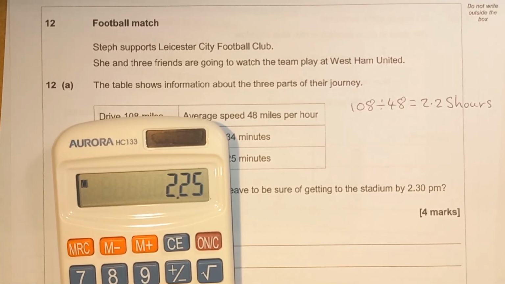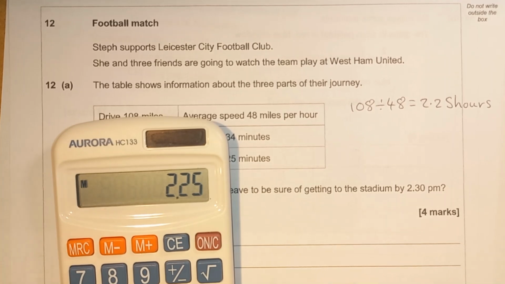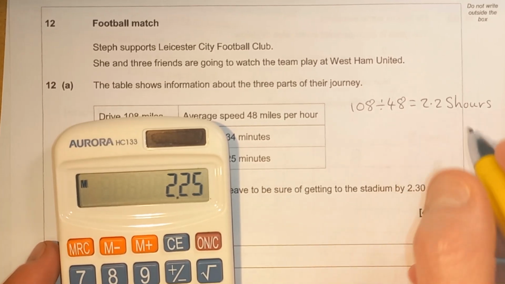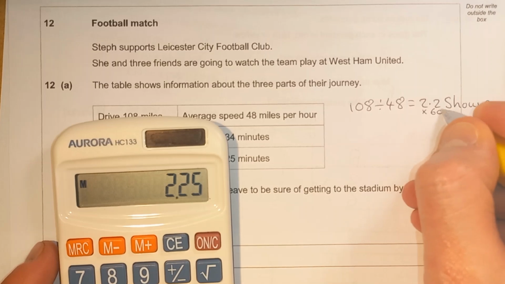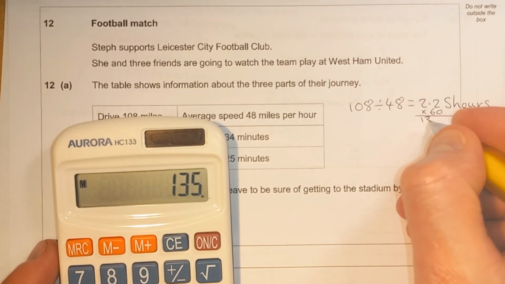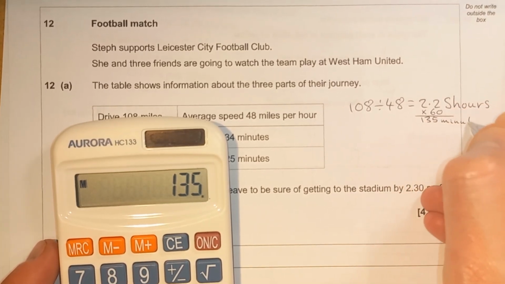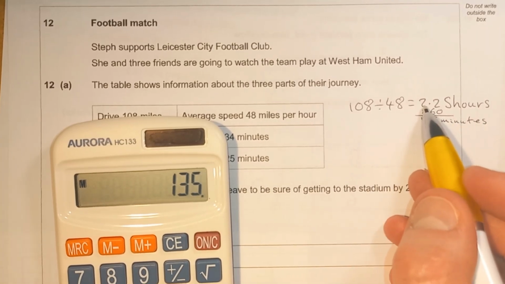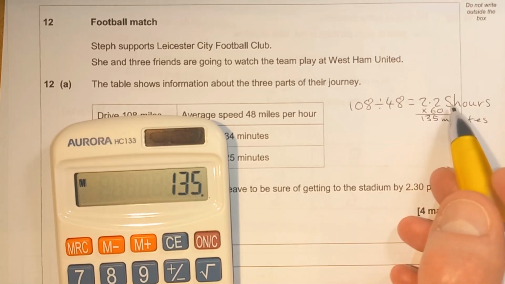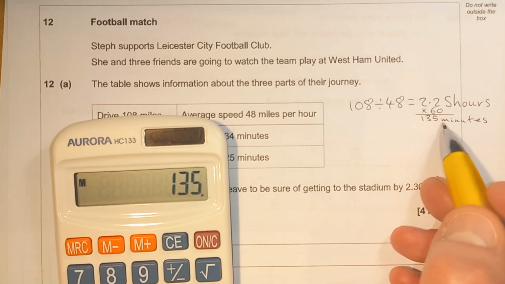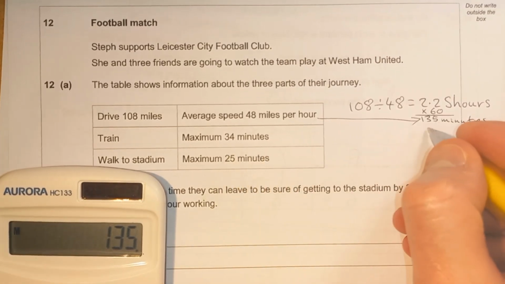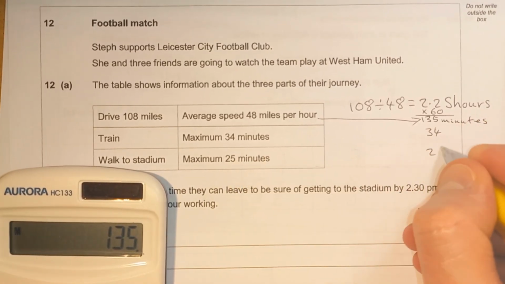Okay, that's not 2 hours and 25 minutes. It's 2.25 hours. Okay, so what we can do with that is, if you want to turn that into minutes, you can say, well, I know that there's 60 minutes in an hour. So 2.25 times 60 is 135 minutes. Or you could say it's 2 full hours, so 2 times 60, which is 120, and a quarter of an hour, which we know is 15 minutes. So 120 plus 15 still gives us 135 minutes. Okay, so the drive is taking 135 minutes. The train is 34 minutes and the walk is 25 minutes.